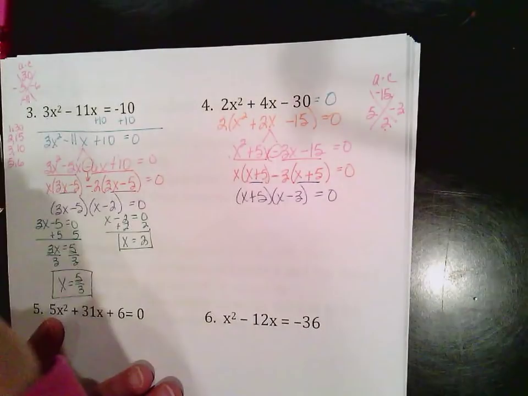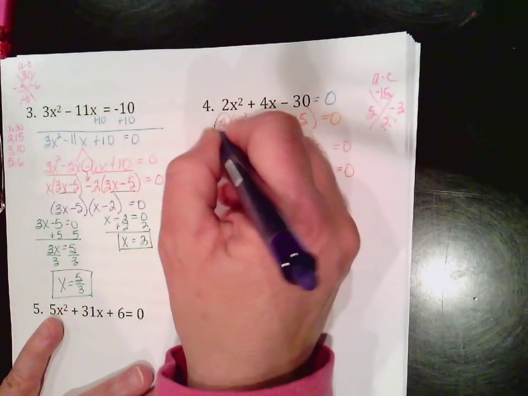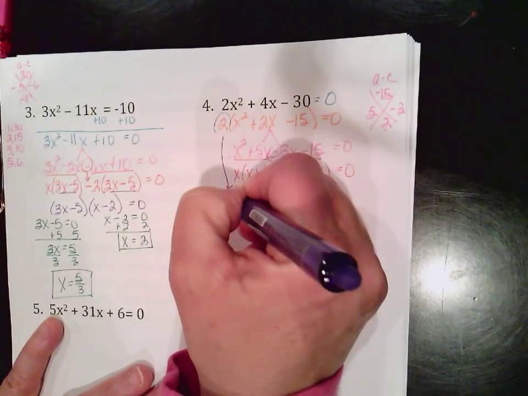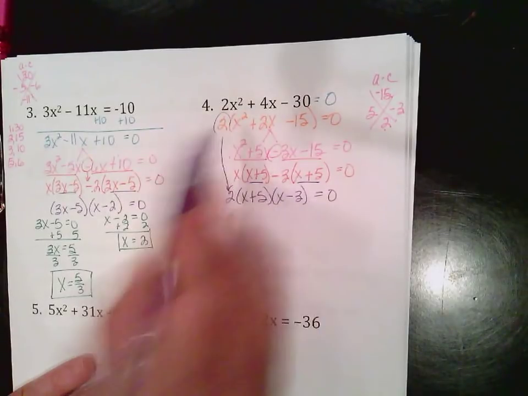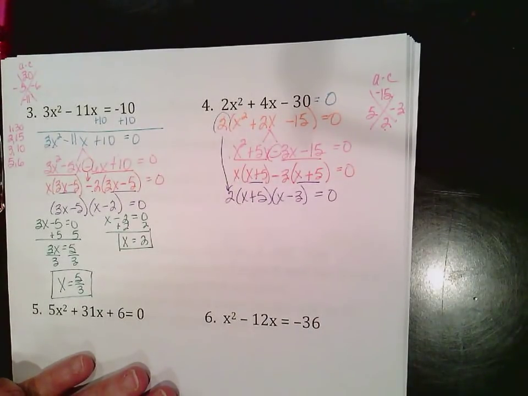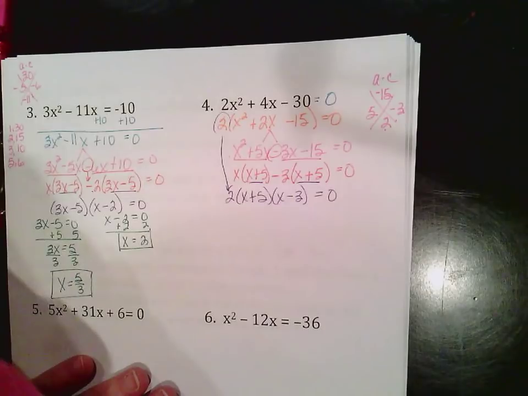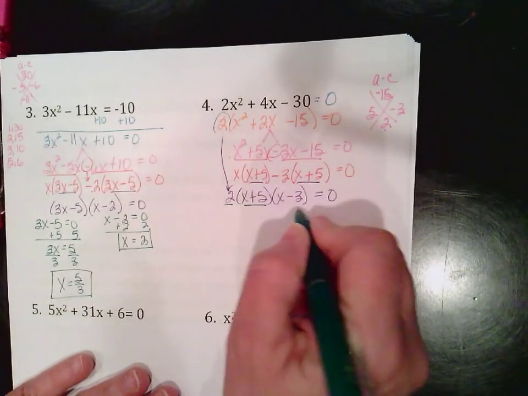Don't forget though, I factored out a 2. That's still one of the factors. Okay, so if this is truly completely factored, don't forget this greatest common factor that you pulled out, because that is still a factor. Now I'm going to set each of these factors equal to 0.